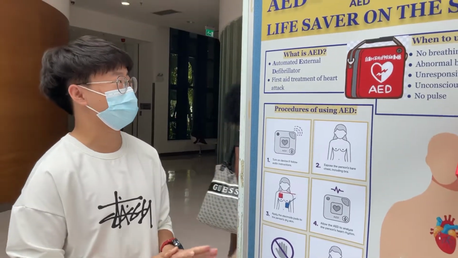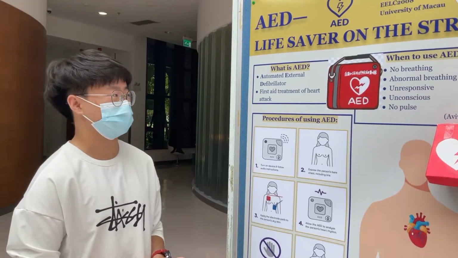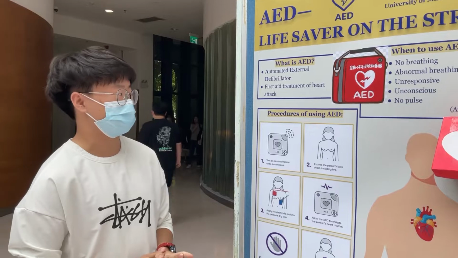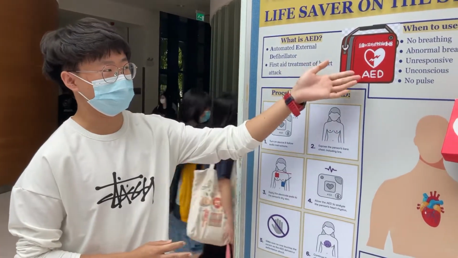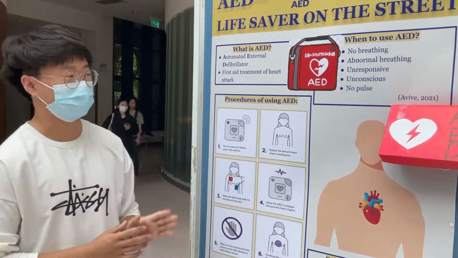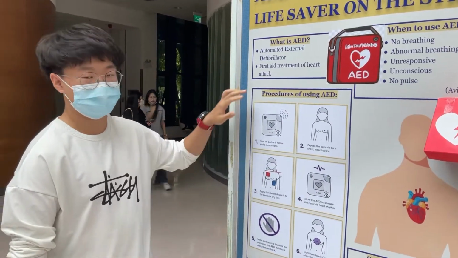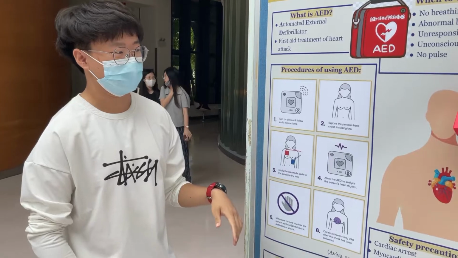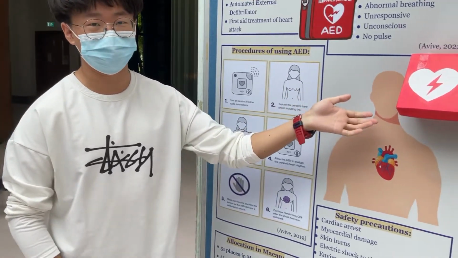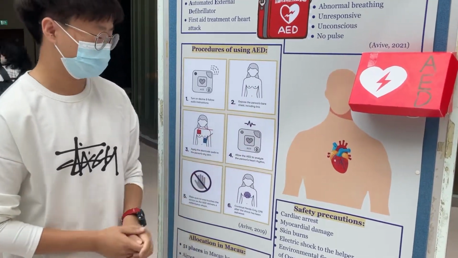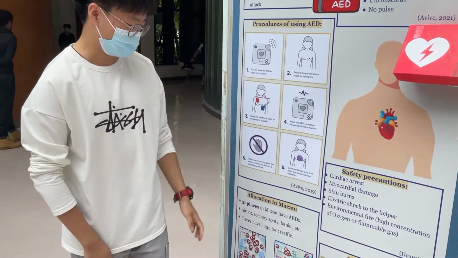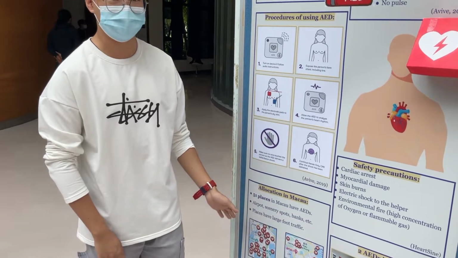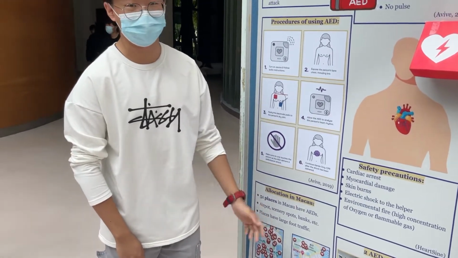The subject of our poster is AED, a lifesaver on the street. AED is used for the first aid treatment of heart attack, and we list some conditions to show the audience when to use AED. This is the procedure of using AED, and we also set a model to show the audience how to use it. And these are the safety precautions, and what's more is the allocation of AED in the city, and also the AED in our campus.